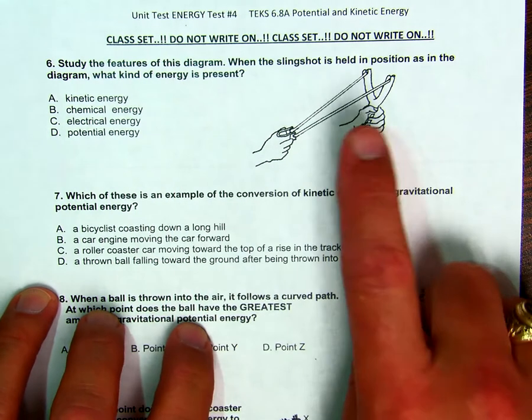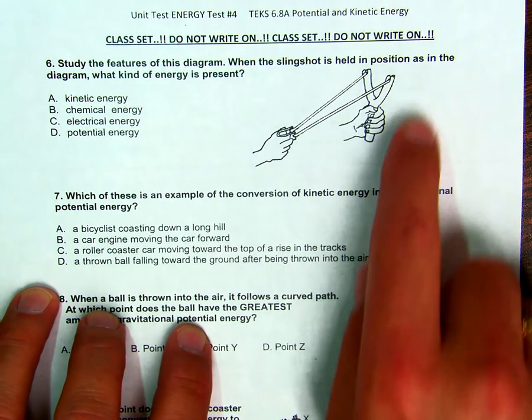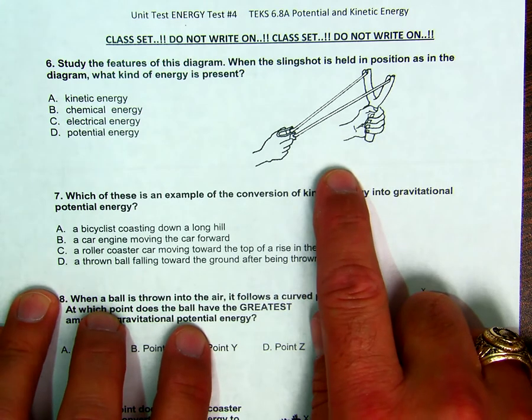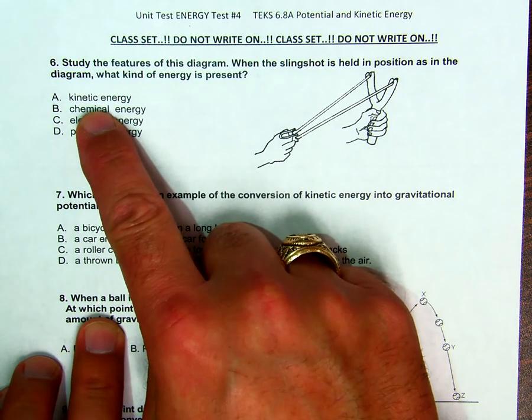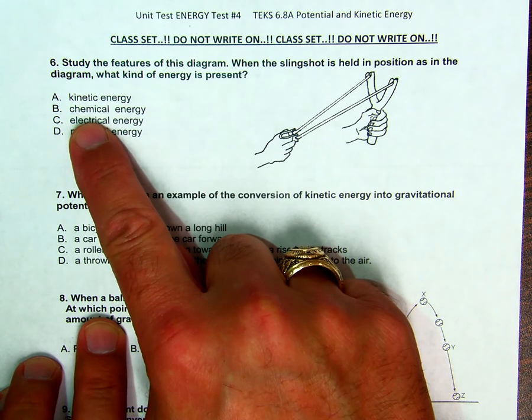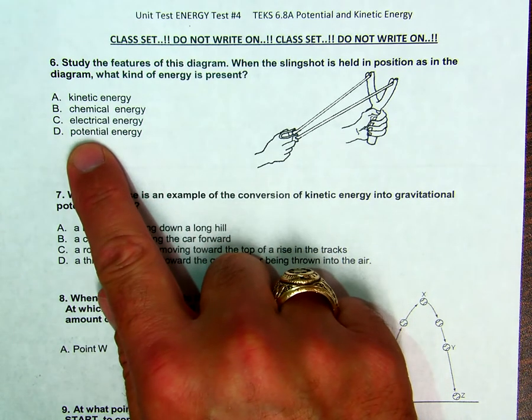Study the features of this diagram, the slingshot. When the slingshot is held in position, as in the diagram, what kind of energy is present? Is it A, kinetic energy, B, chemical energy, C, electrical energy, or D, potential energy?